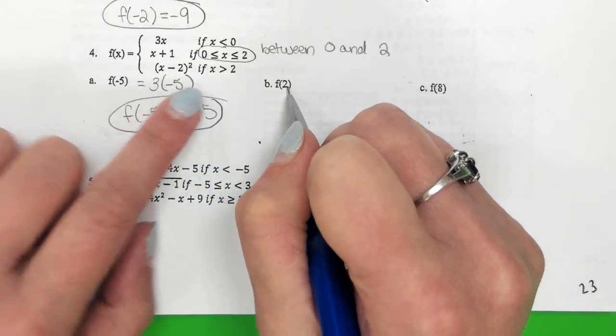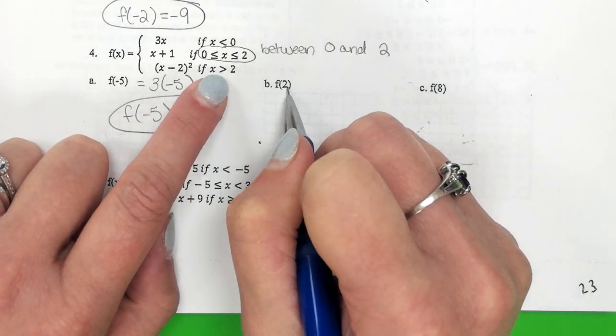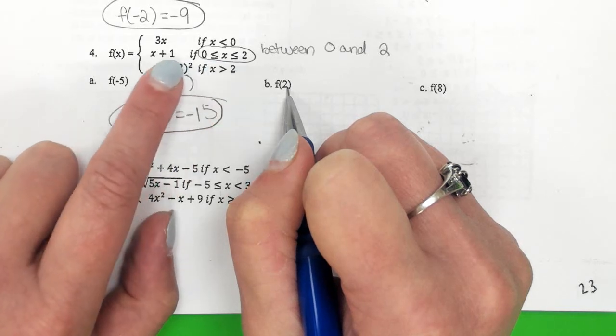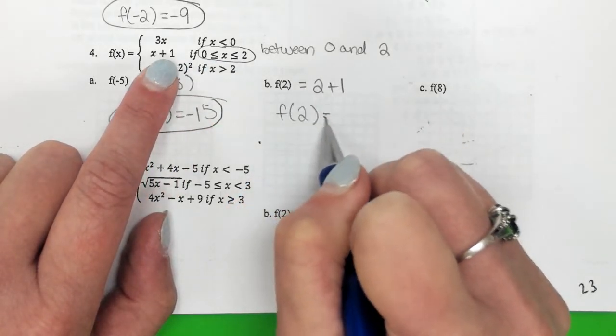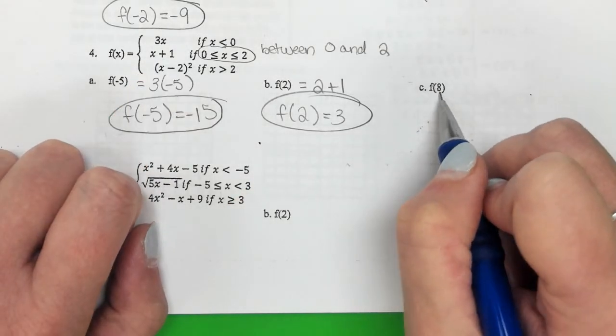All right, 2. You don't want to do greater than 2 because I want it to actually include 2. You're going to do the equal to 2, which is the x plus 1. So it's going to be 2 plus 1, which is 3.